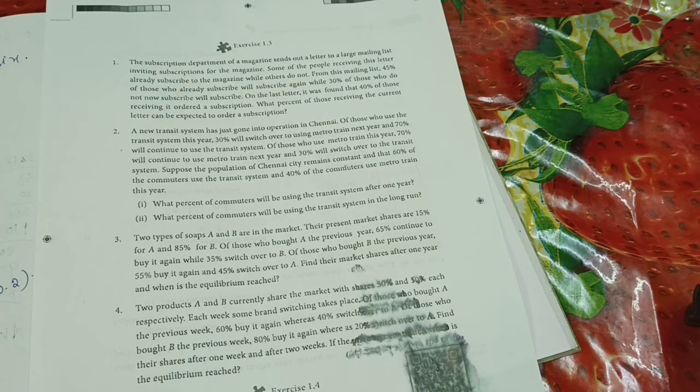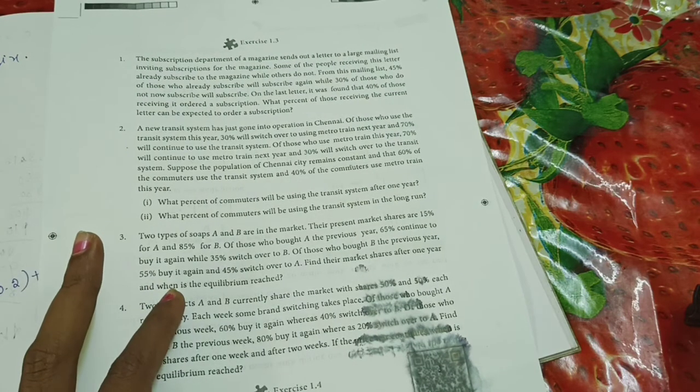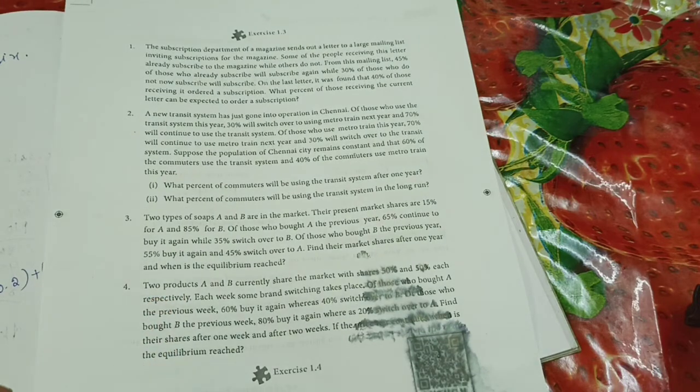Last year I taught you many formulas in those sections, that is d by dx of x cube, d by dx of e power x, d by dx of cos x, d by dx of sin x, and so on. So whatever formulas we have learned, go through and learn all of them, then only it will be easy when you start the next chapter.